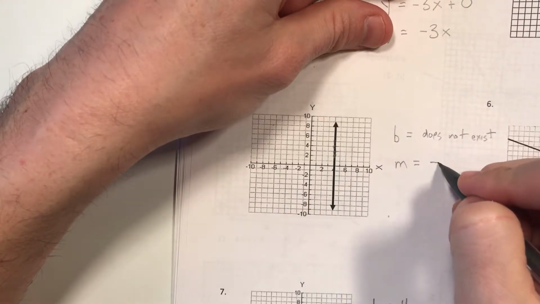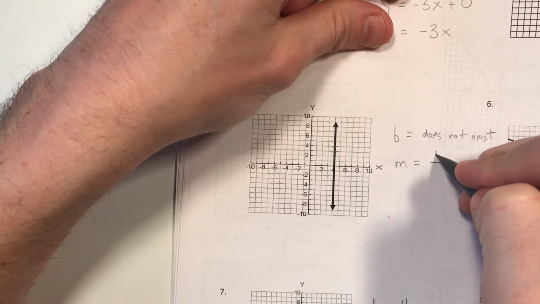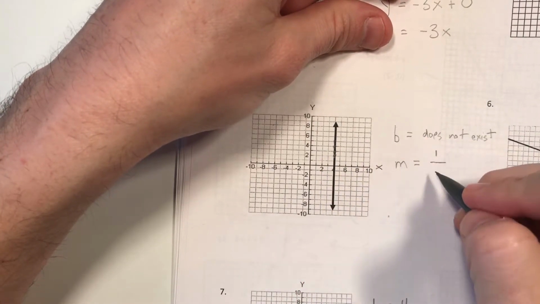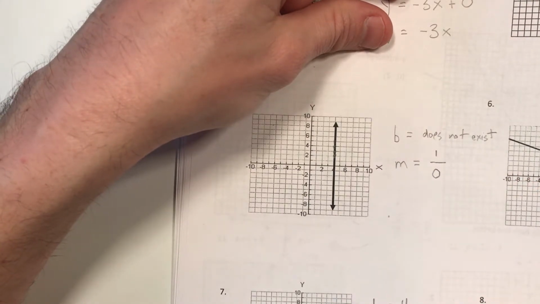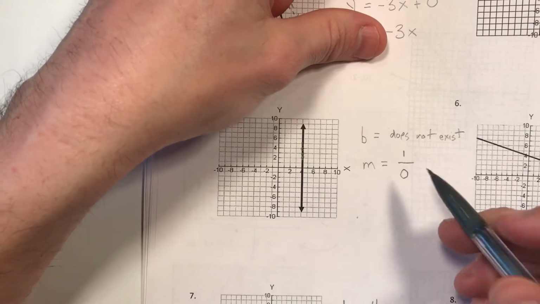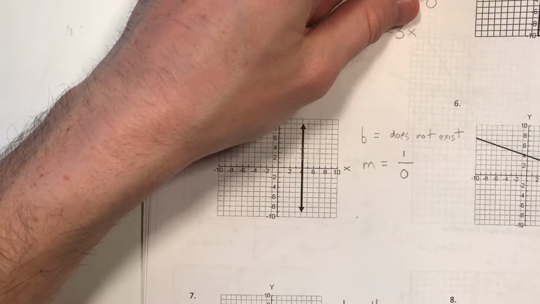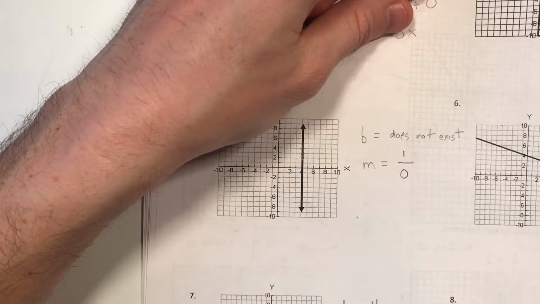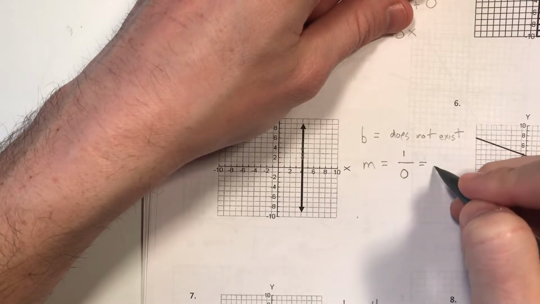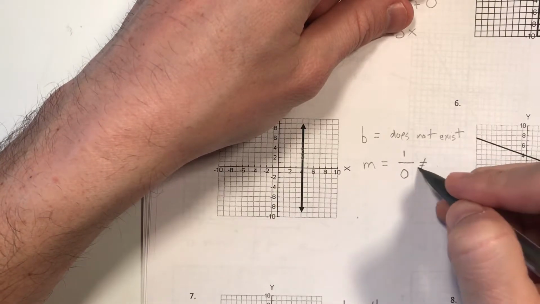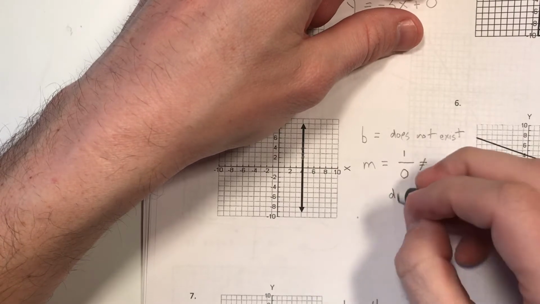So we need a fraction. How much do we go up? 1. And then how much do we go left and right? None. So this fraction is 1 divided by 0. Now, what's 1 divided by 0? You might think 0, but check with your calculator. Your calculator will actually give you an error, and that's because this number also does not exist. Does not exist. There's nothing that this equals. You can't divide by 0.